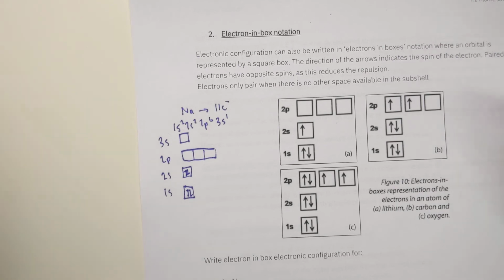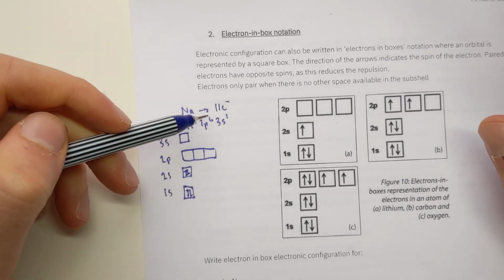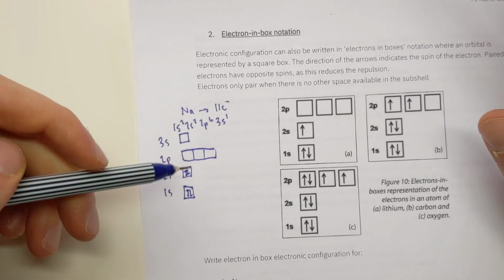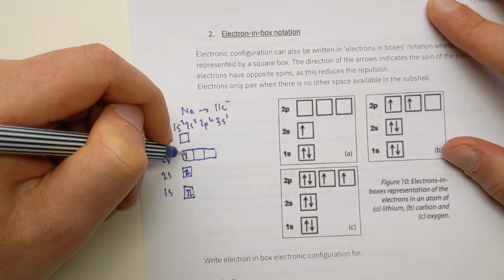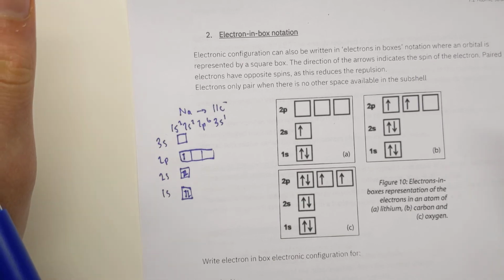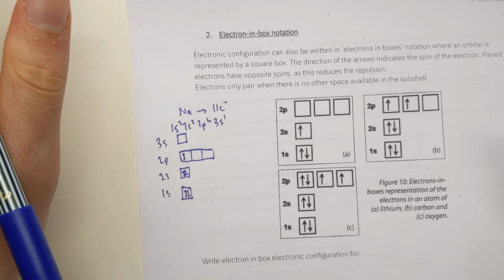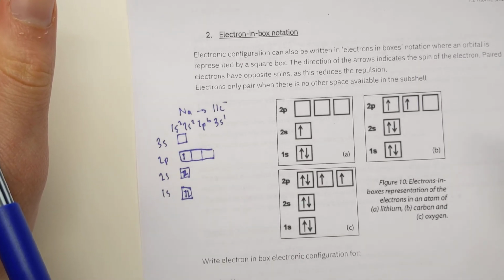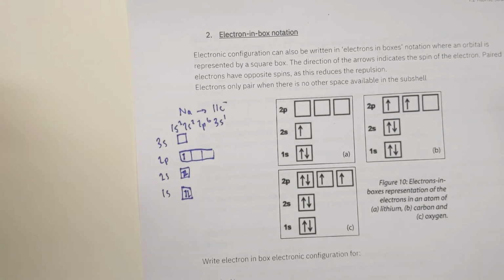Now, the 2p is important to fill in the correct order. The first electron goes here. Now we invoke what we call the sitting-on-the-bus rule. If you get onto a bus and see lots of people sitting in double seats by themselves, you'll try to find your own individual seat before you sit beside one of them. Same with electrons.